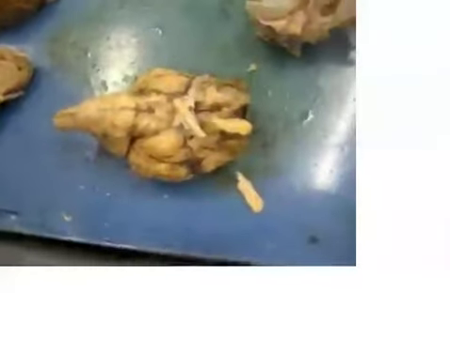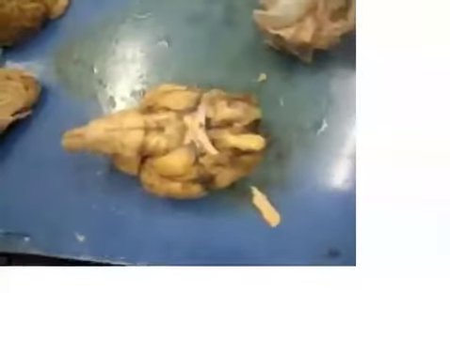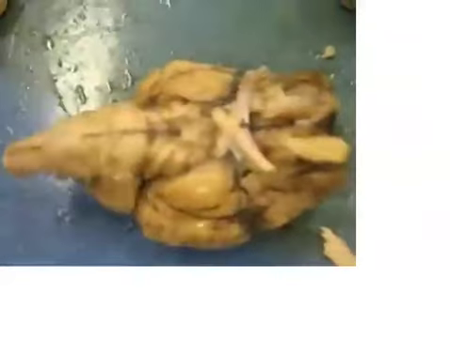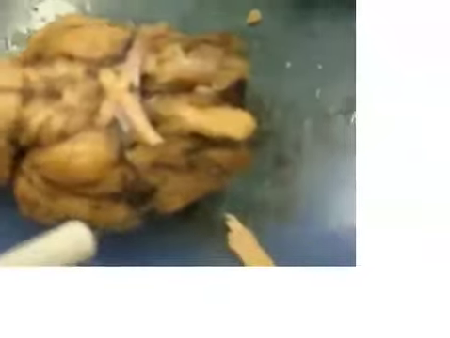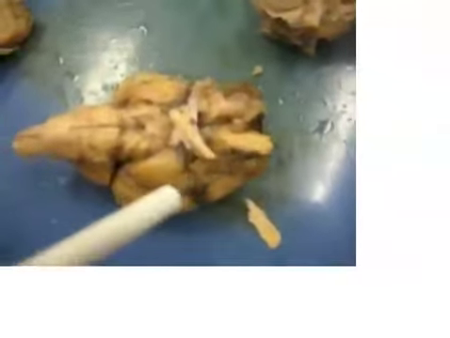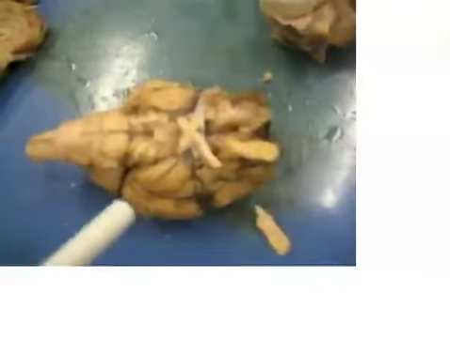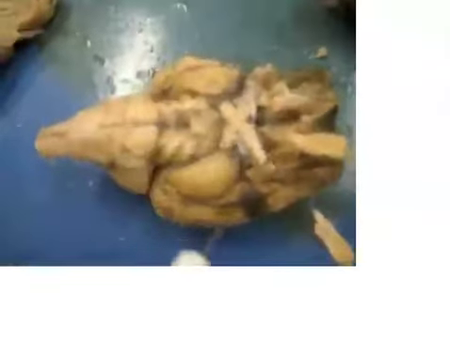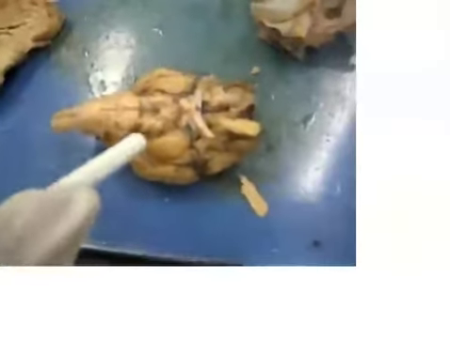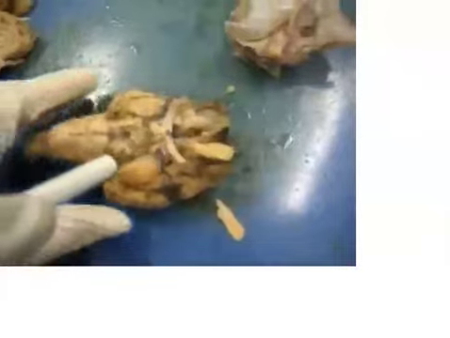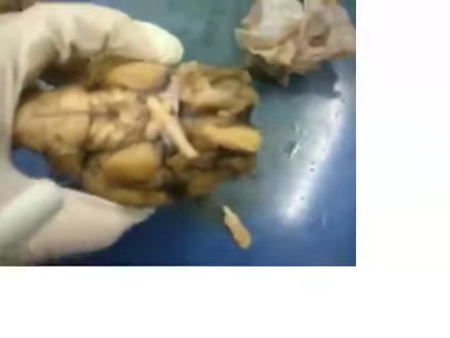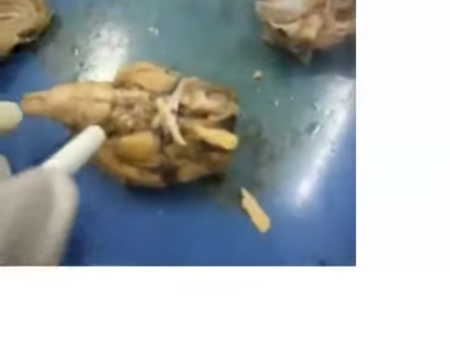We have a sheep brain. These two big bulgy things here in the front are the olfactory bulbs, which are used for sense of smell. These two stalks here are the optic nerves, used for vision. The point where the optic nerves cross is known as the optic chiasm, and they lead to the sides of the brain. This general area here is where the hypothalamus would be.